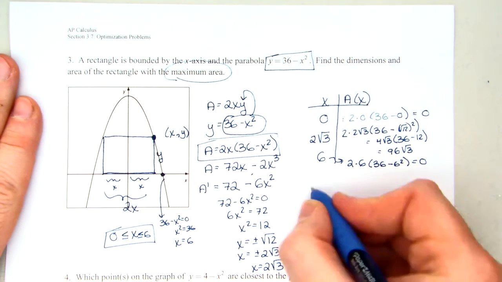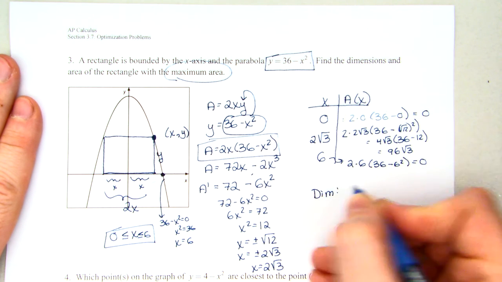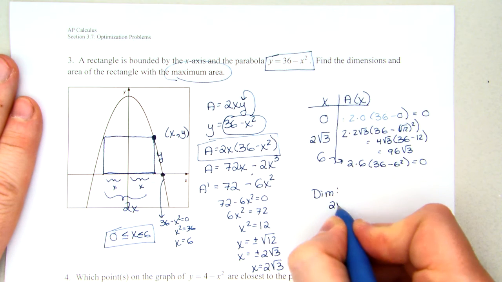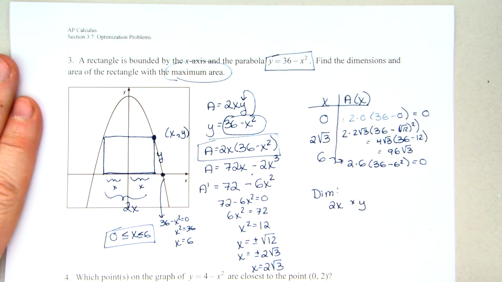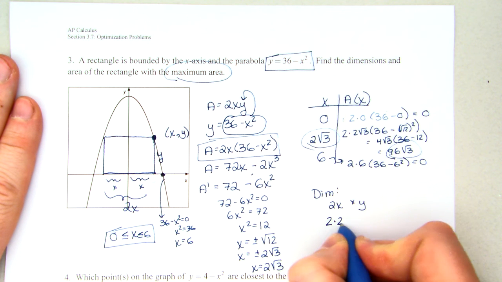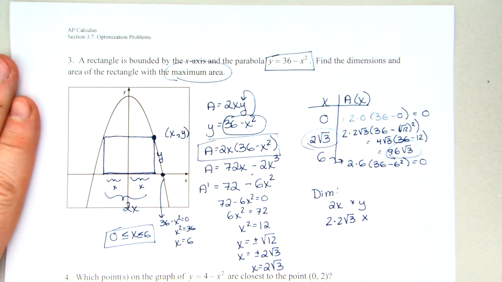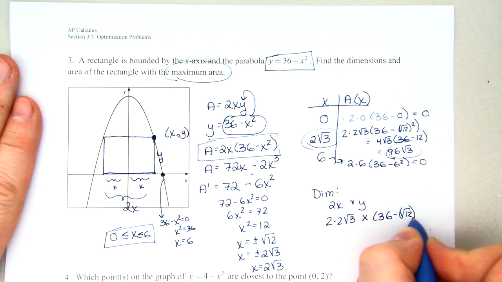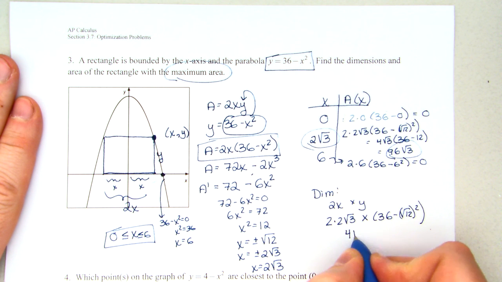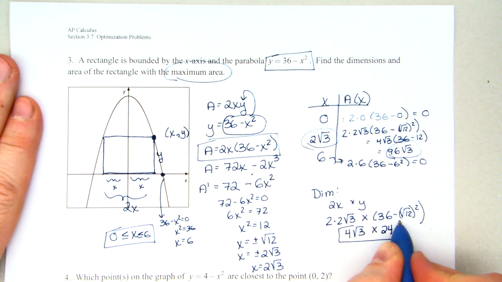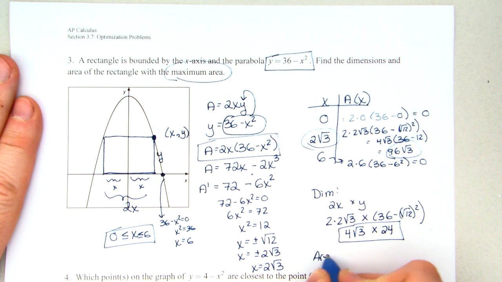So I want to find the dimensions of the rectangle. My dimensions are going to be, well, remember the rectangle is 2x by y. First, we have a maximum over there. The dimensions are going to be 2 times 2 root 3 by, what's y? Well, 36 minus root 12 squared. That's going to give us 4 root 3 by 24 for the dimensions. As for the area, we already figured that out. The area is 96 root 3.